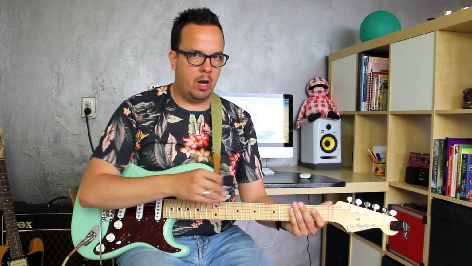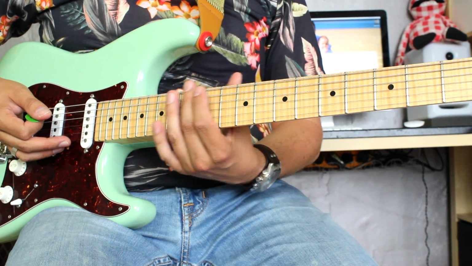Now, in order to move to the next position of the major pentatonic scale, I'm going to apply a little trick. As I said in the intro, there are 5 notes in the major pentatonic scale. In the key of G, those notes are G, A, B, D, and E. And all I have to do to recognize the starting points of the 5 positions is just play all of those notes on the E string.